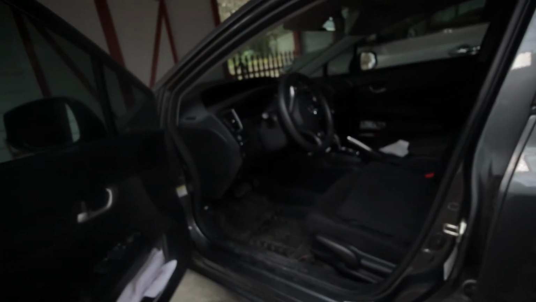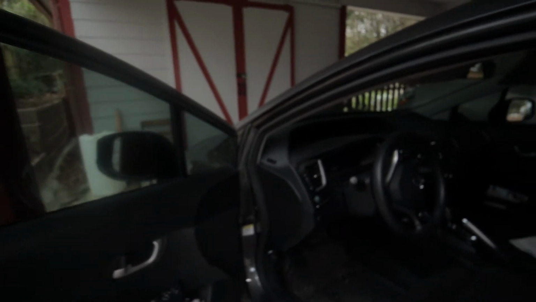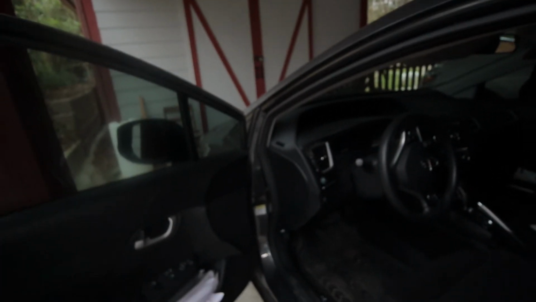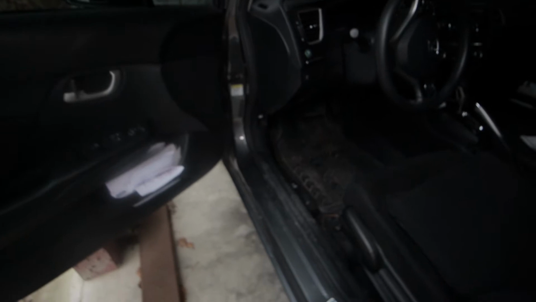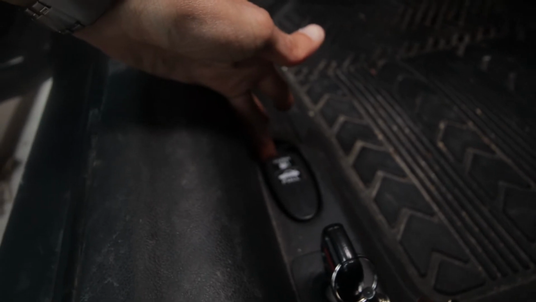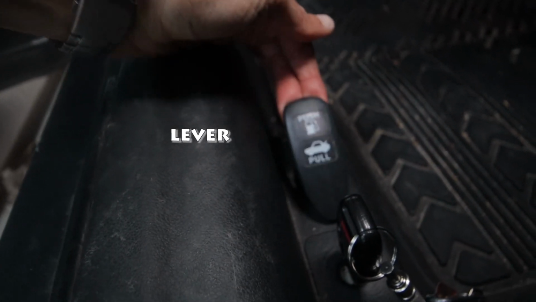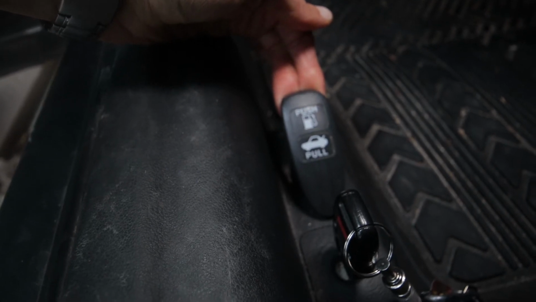Now the next thing I need to do is to open the trunk and try to get the jumper cables out of the trunk. Now I can pull up on this, what we say this is this lever, and now the trunk is open. So let's walk back to the trunk.